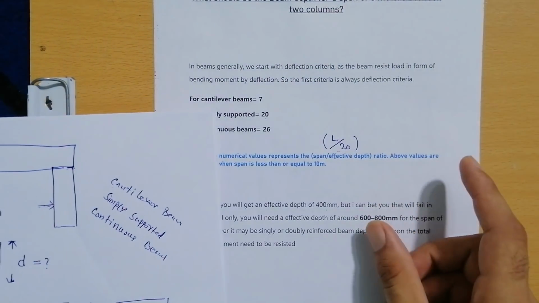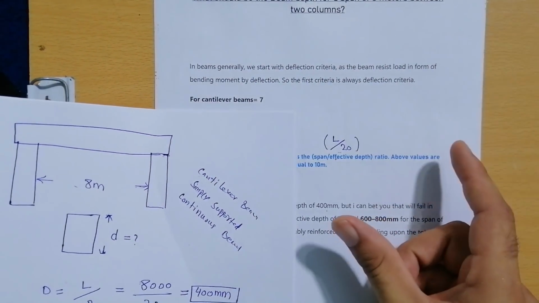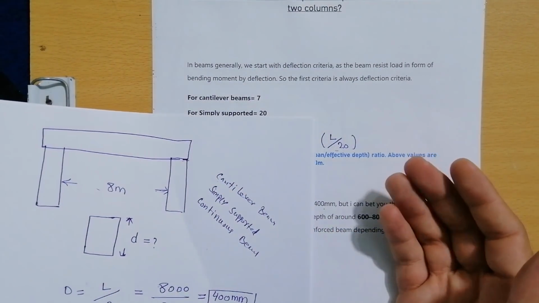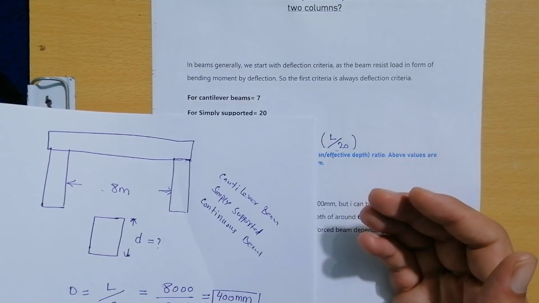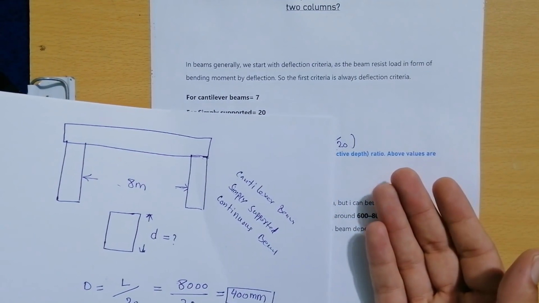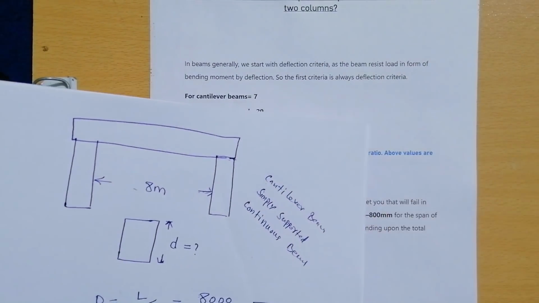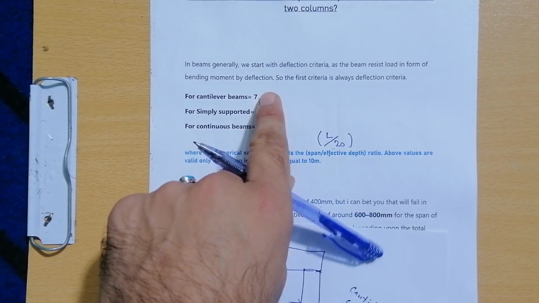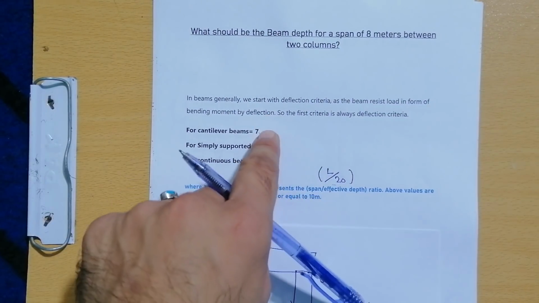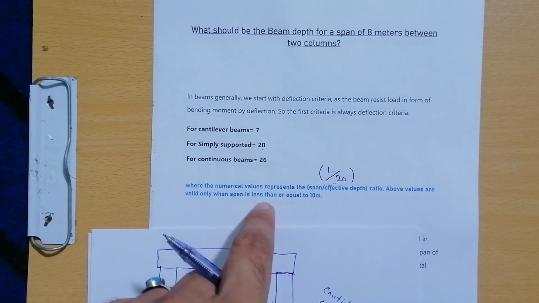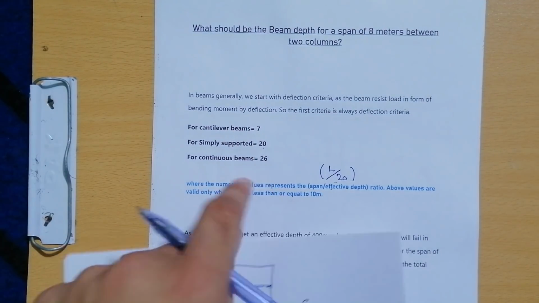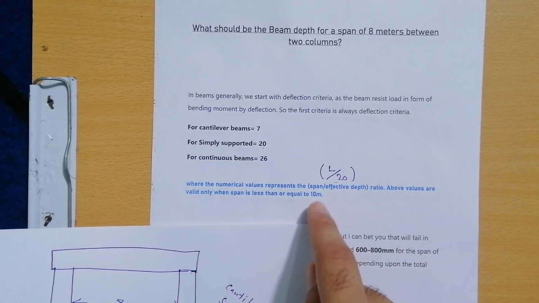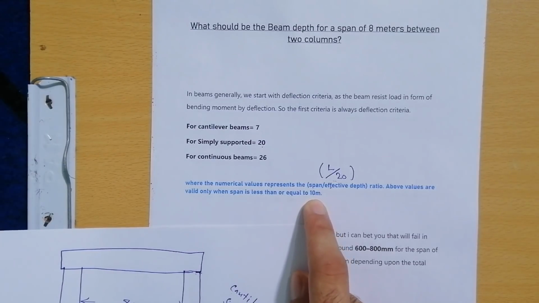It also depends on the structure load. What is the structure load for the building? Is it a commercial building or a domestic building? For different types of structure load we will find the depth of beam. But these are the formulas by which you can find the depth of beam if the span is 10 meters or less. Otherwise you are not able to find the depth if the span is more than 10 meters.